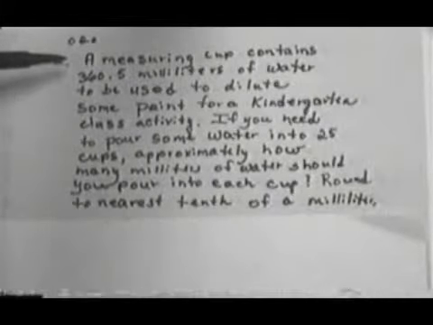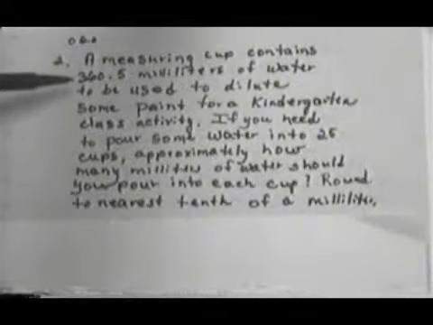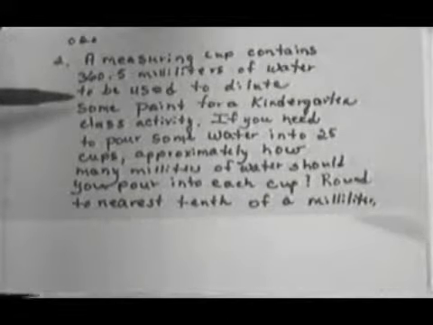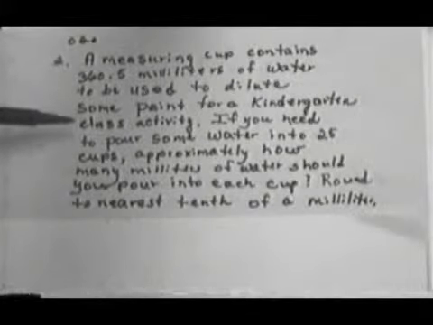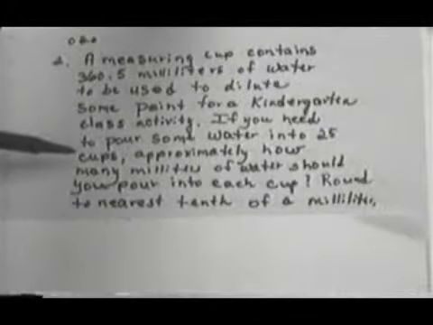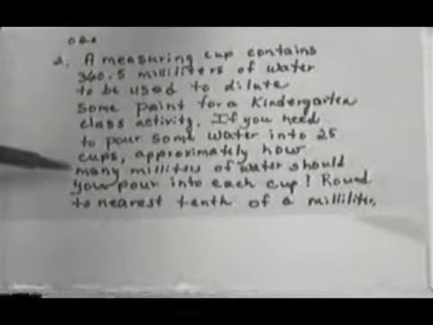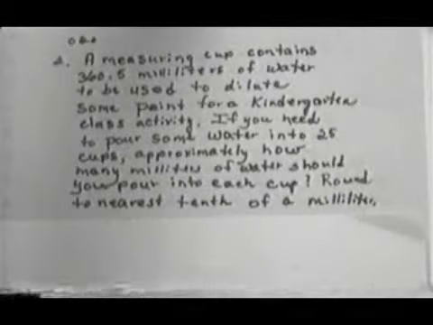A measuring cup contains 360 5/10 milliliters of water to be used to dilute some paint for a kindergarten class activity. If you need to pour some water into 25 cups, approximately how many milliliters of water should you pour into each cup? Round your answer to the nearest tenth of a milliliter.